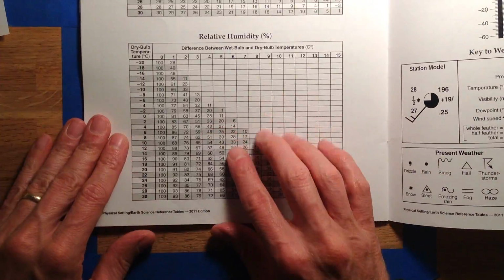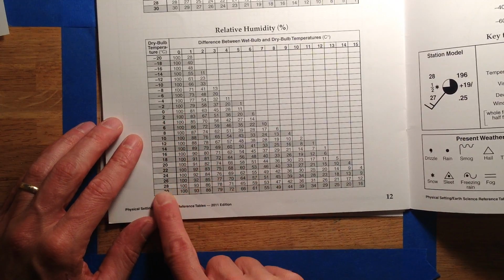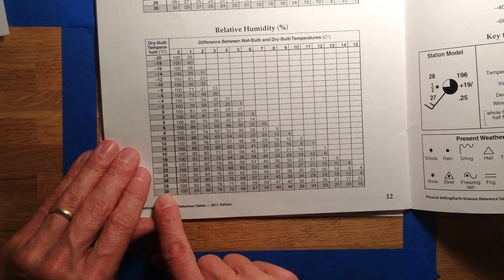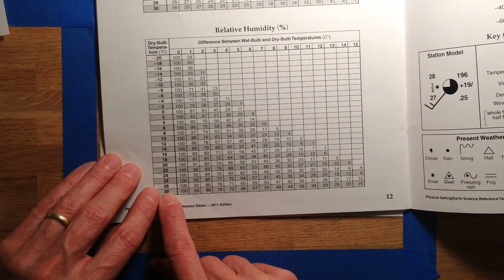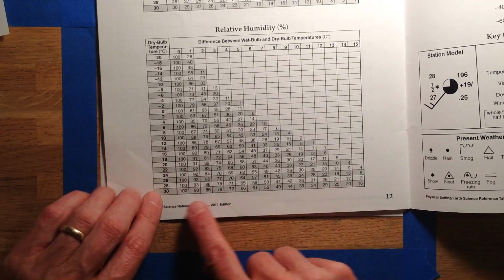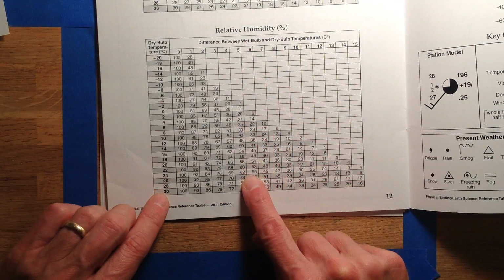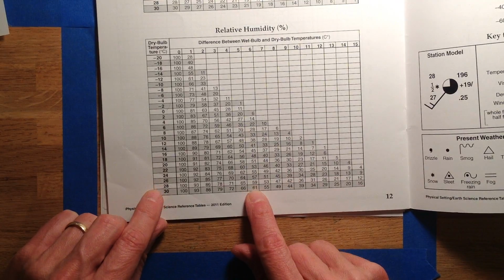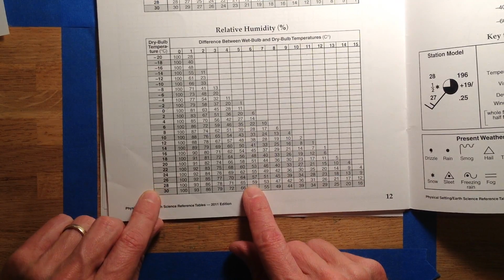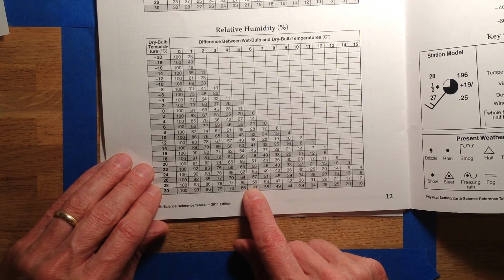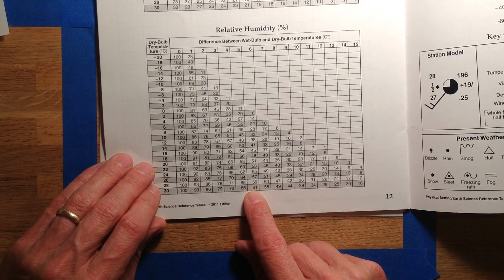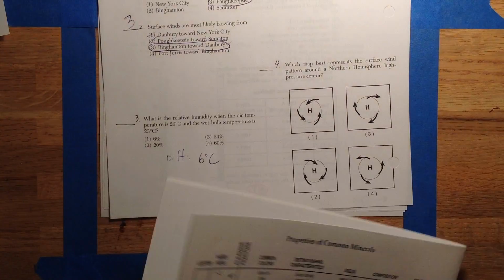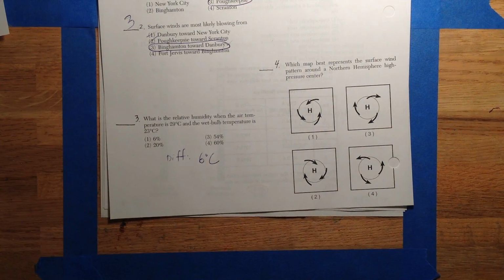Some kids freak out like, oh my god, no 29, what am I going to do? Don't give up. I have a difference of 6, so look at this. That's 28, and 28 is 59. Guess what a good guess for 29 might be? Very good. 60% relative humidity. Let's see if that's a choice. And it is choice 4.